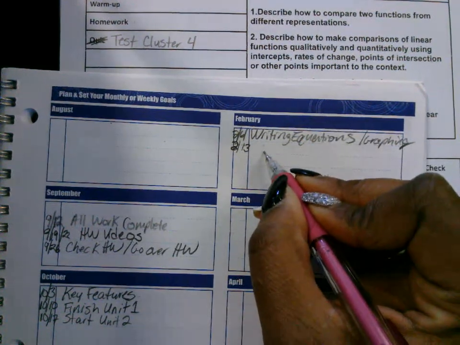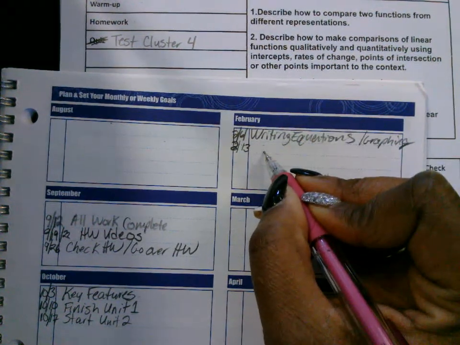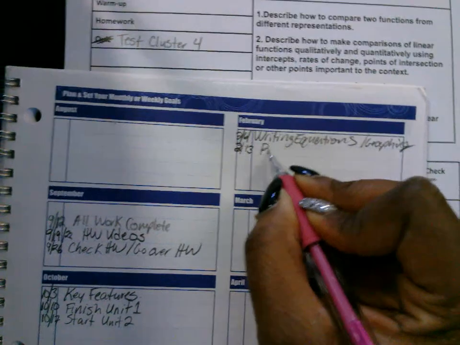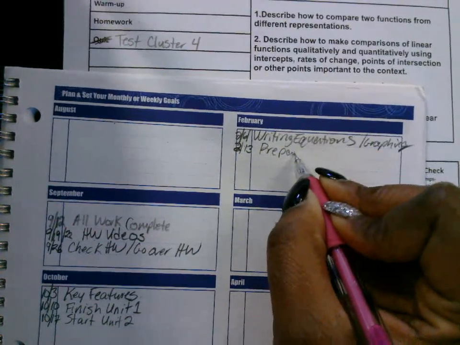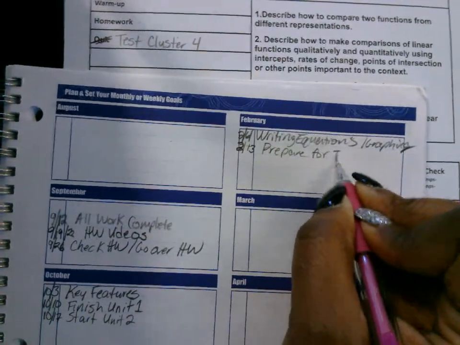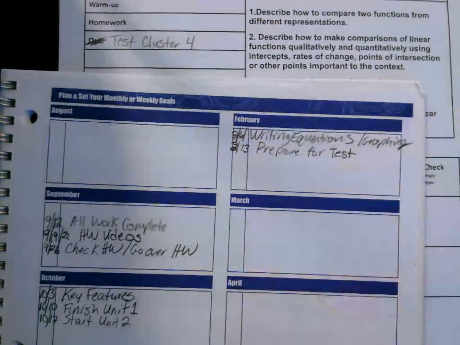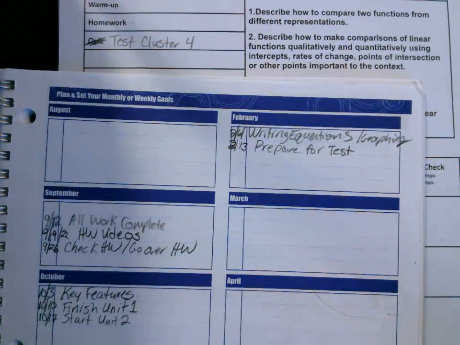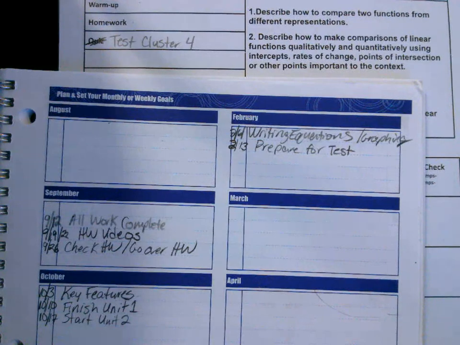All right, here we go. What's my goal this week, Miss Reyes? To prepare you for the test. That's going to be the goal. Okay. Your goal could be make sure I complete my homework, or whatever it is you need to work on.